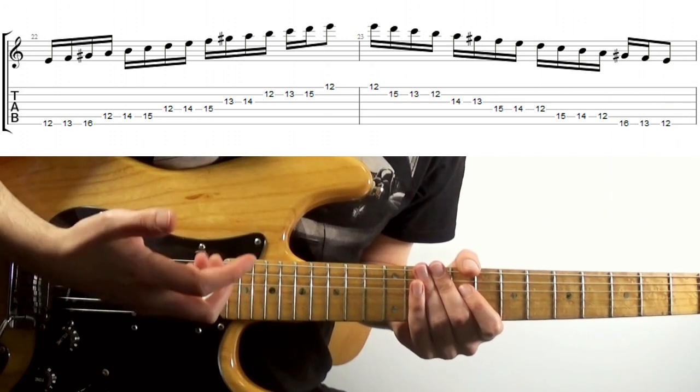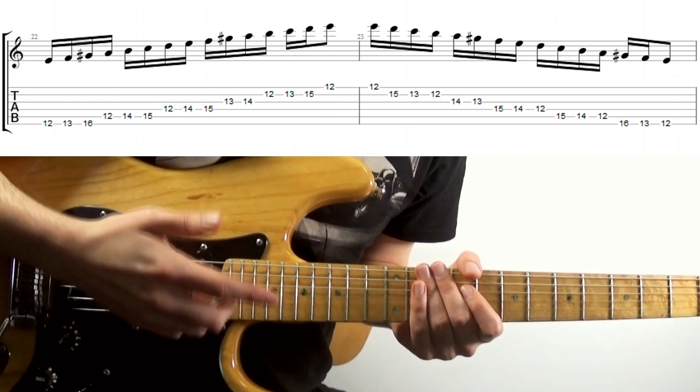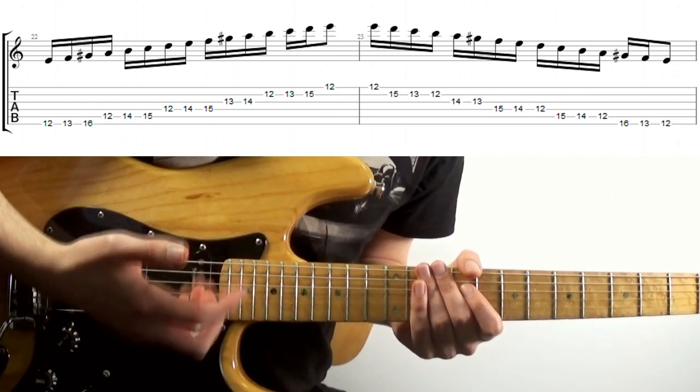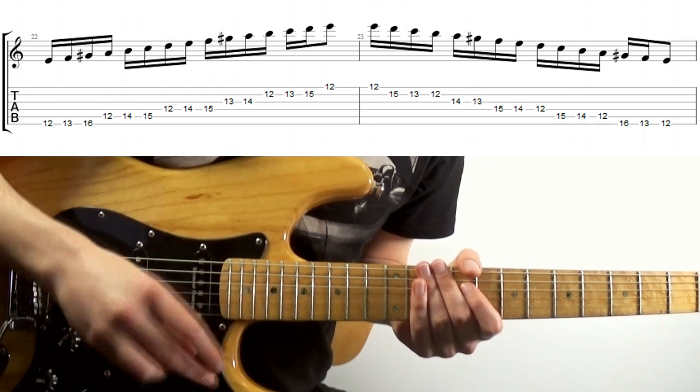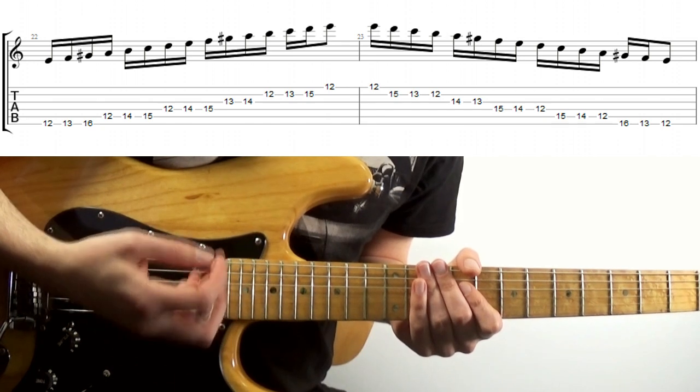Phrygian dominant is the 5th mode of the harmonic minor scale. A mode is just an inverted scale, so starting and ending on a different note but using the same set of notes. The chord this scale makes is an E dominant 7, which is where the dominant part comes from. If we extend it, the chord becomes an E dominant 7 flat 9.